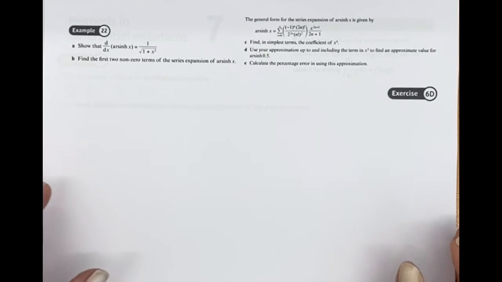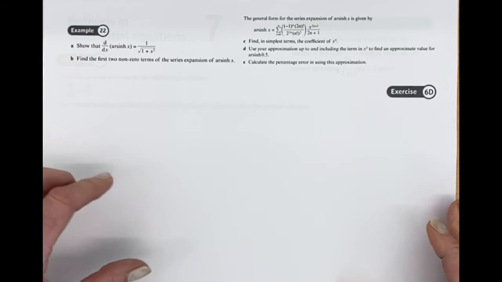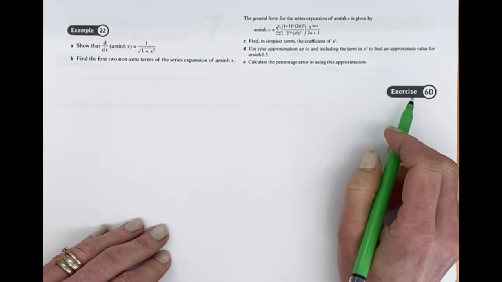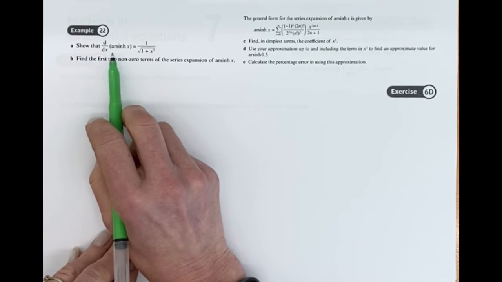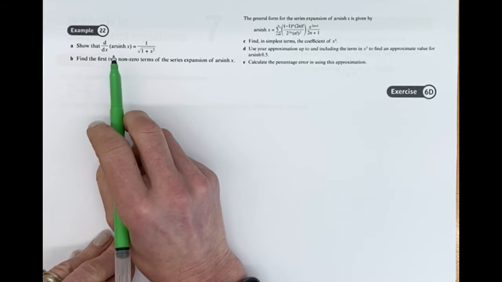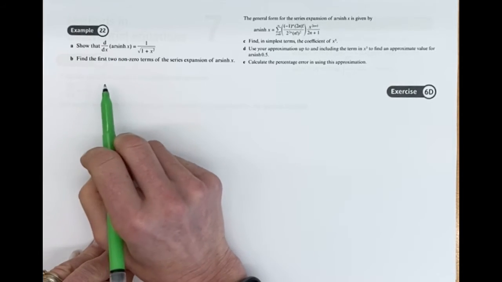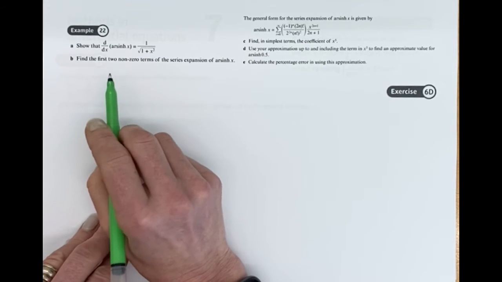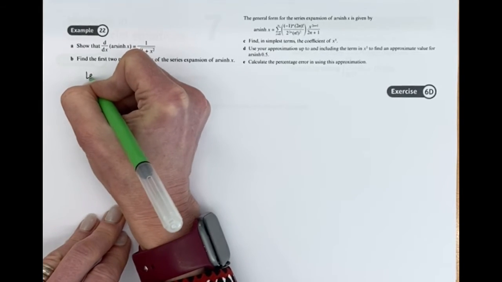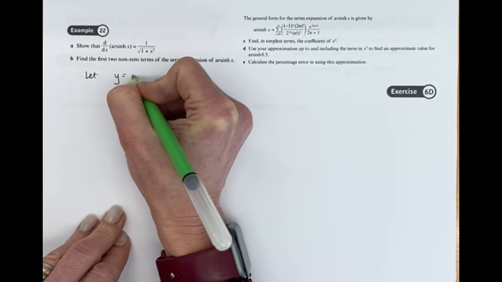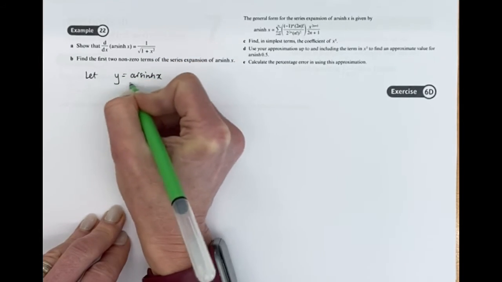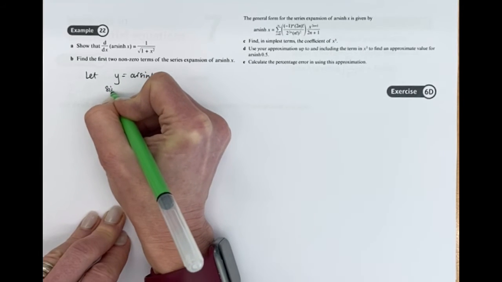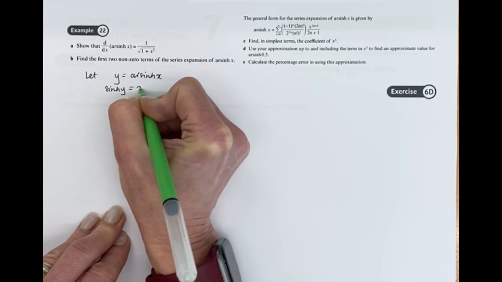Let's have a look at the final example, example 22 of that section before exercise 6D. So first of all, here is a good example of how you're going to show from scratch that arsinh x differentiates to 1 over 1 plus x squared. So we're going to say let y be arsinh x, and before you applied arsinh, you had sinh y equals x.